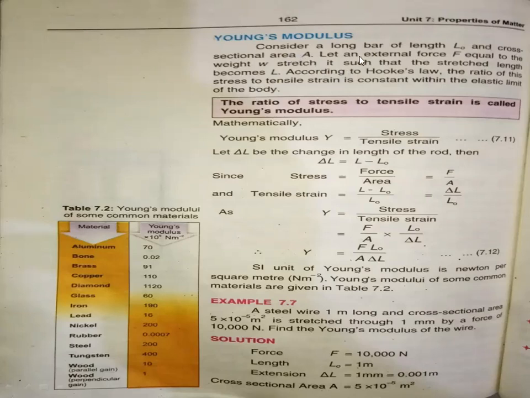We are considering a long bar of length, like a ruler. Its original length is L naught, and it has some cross-sectional area, which I denote with capital A. What happens? Let an external force F equal to the weight W be applied such that the stretched length becomes L. If we apply some force on it, it will change its length from L naught to L.